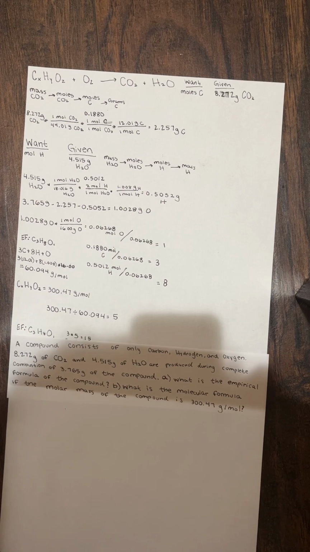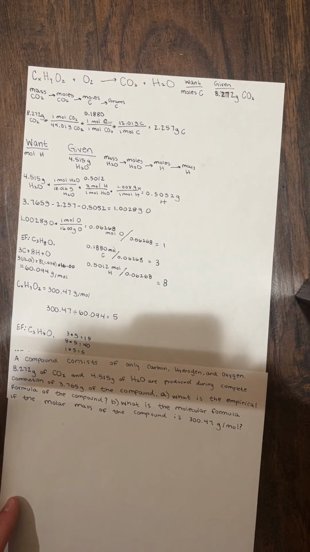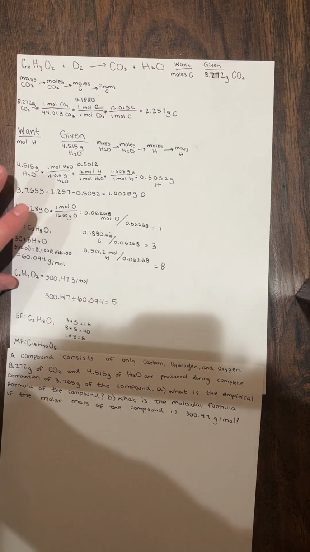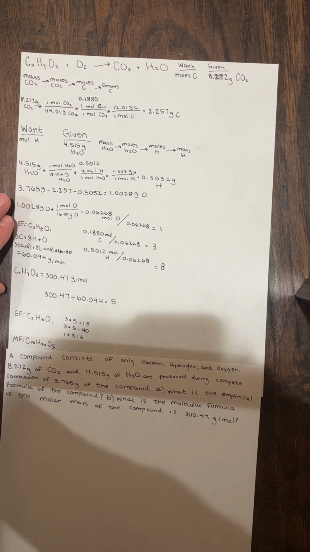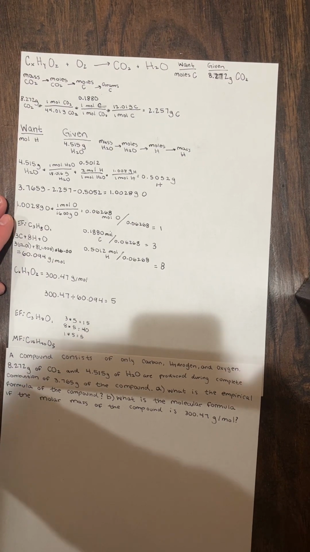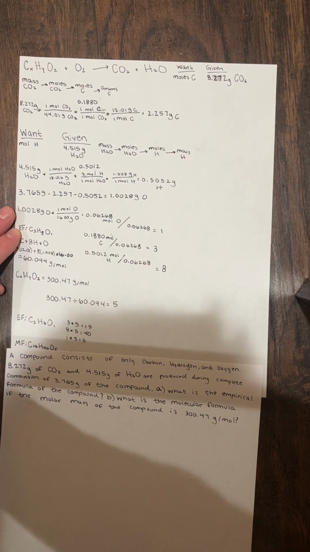And therefore, you use that 5 to multiply by all the subscripts in the empirical formula, which is therefore going to give you a molecular formula of C15H40O5. And that is an analysis of a combustion reaction containing oxygen.